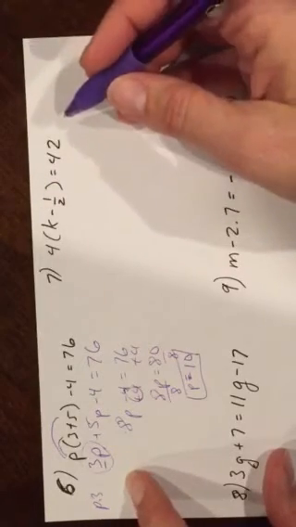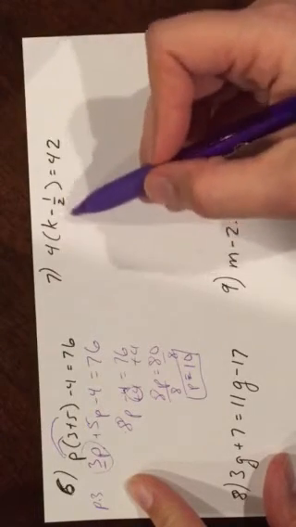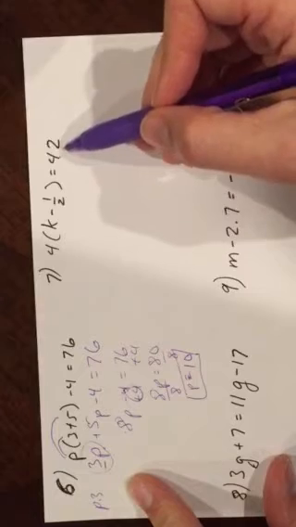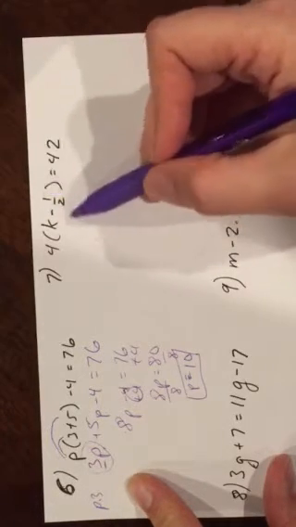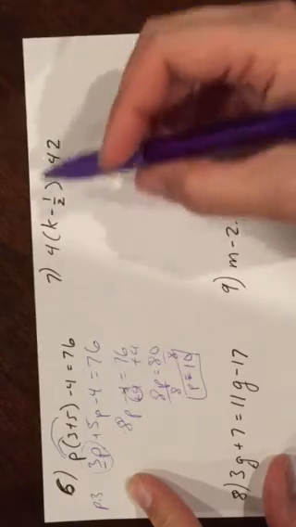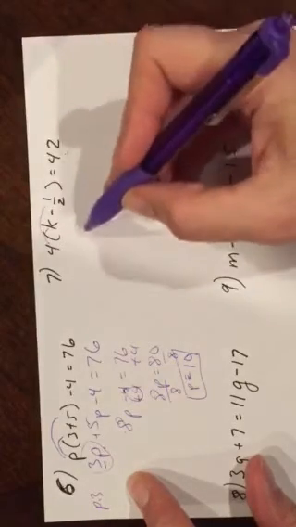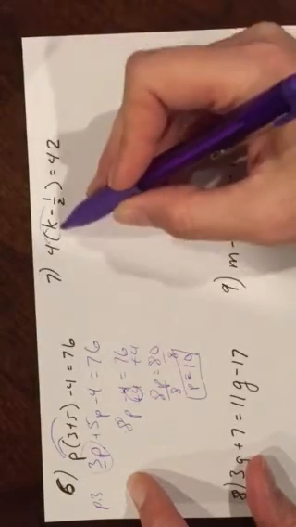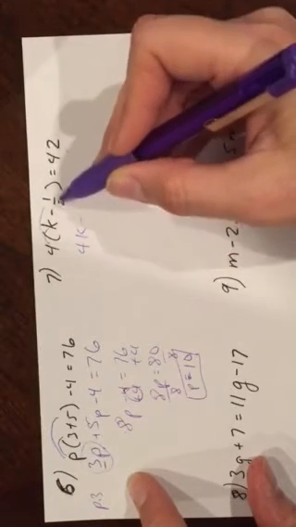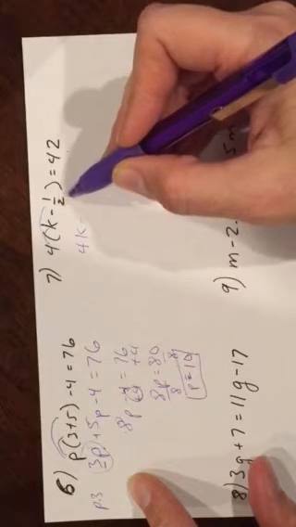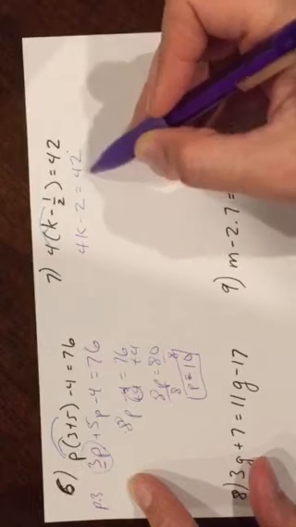So number 7, 4 times the difference of k and a half is equal to 42. Actually, some cool estimation you can do is you know that 4 times this number, since it's equal to 42, has to be just about 10, maybe a little bit over 10. Okay, using distribution first, it's going to be 4k minus, and 4 times a half is just 2, equals 42.